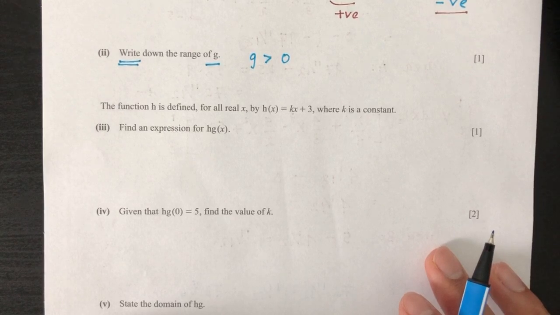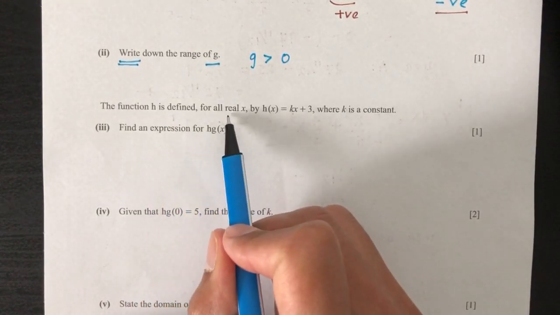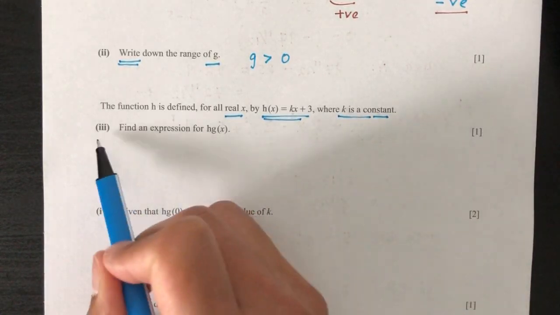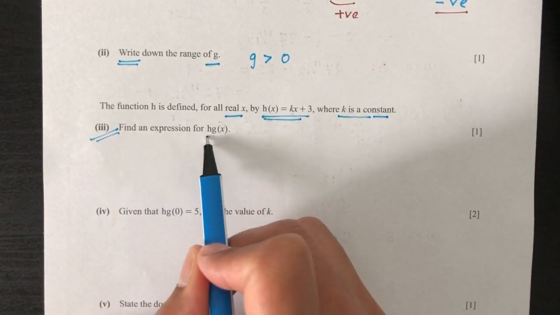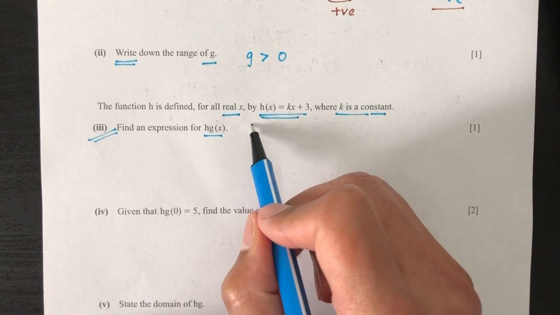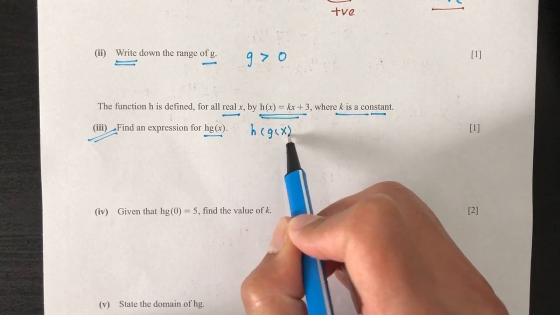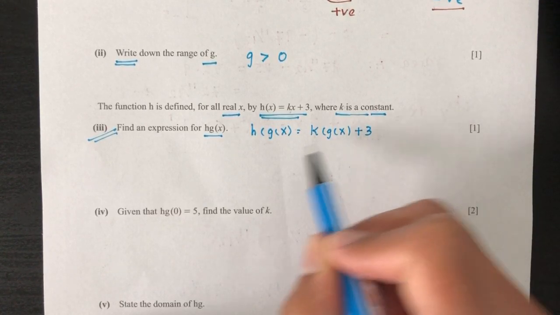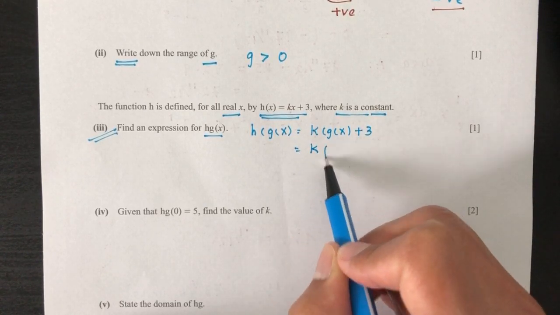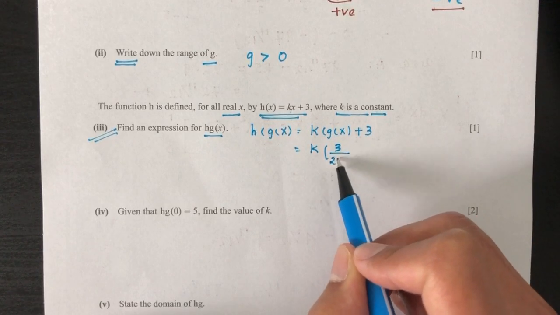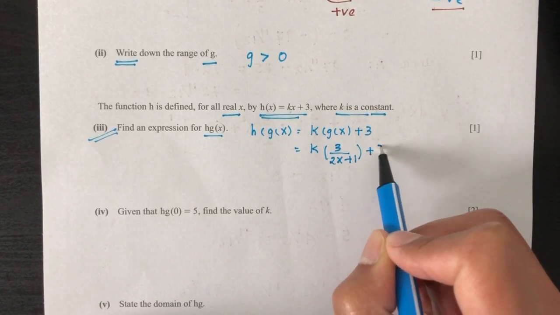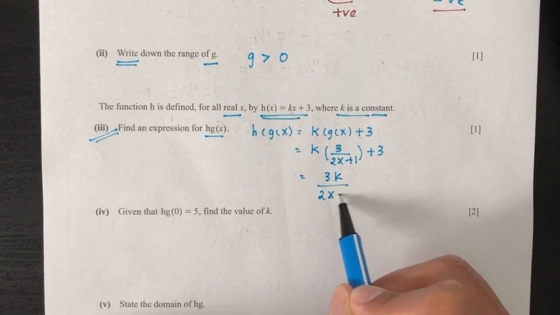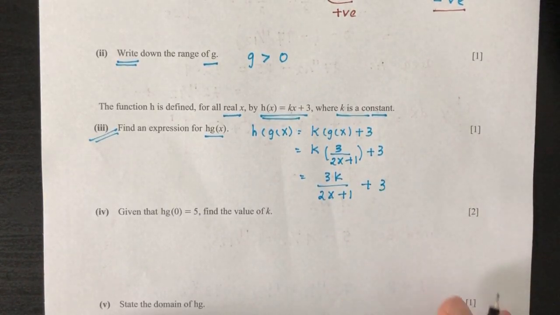Now for part 3, the function h is defined for all real x by this, where k is a constant. Part 3, find an expression for this one. So pretty easy. H of g of x is equal to k times g of x plus 3. So g of x is given by 3 over 2x plus 1, plus 3. And that is your answer for this one, k times 3 over 2x plus 1, plus 3.